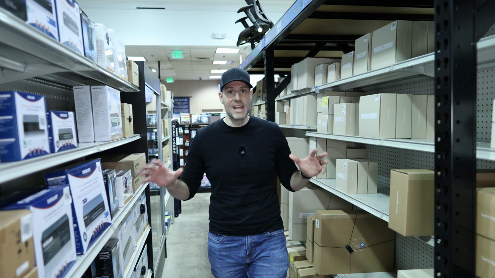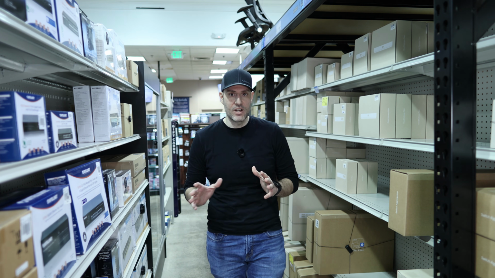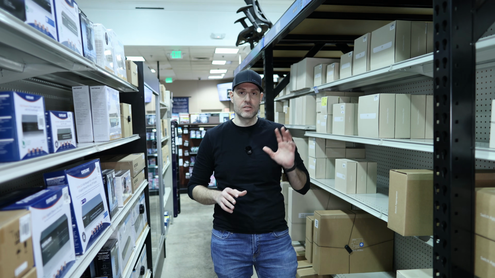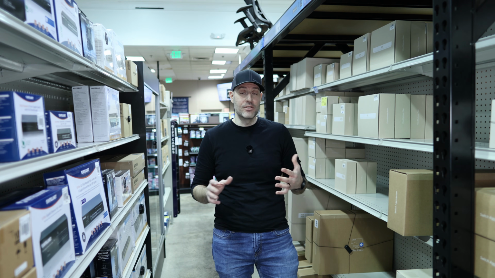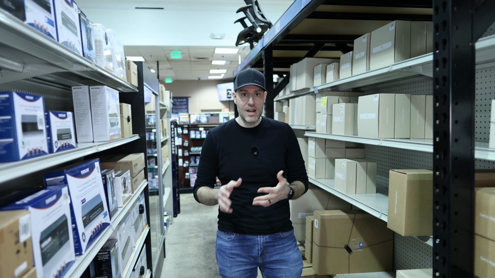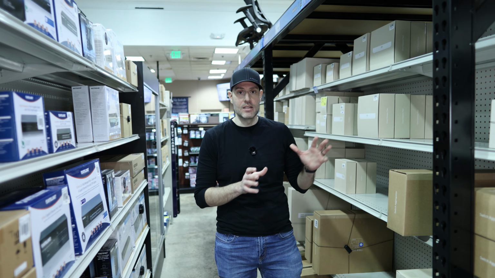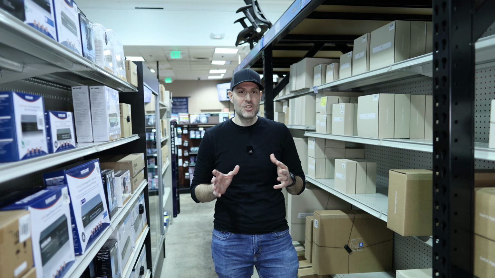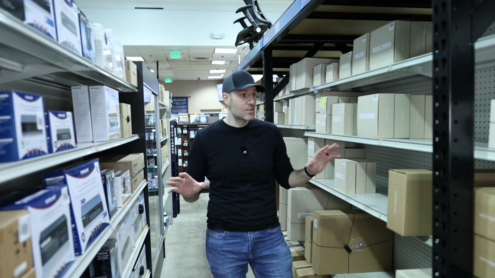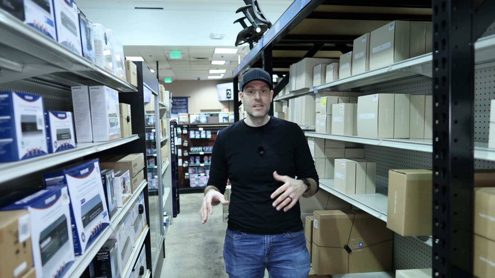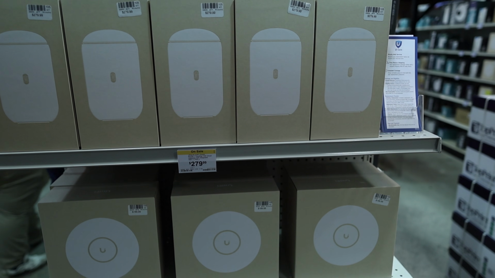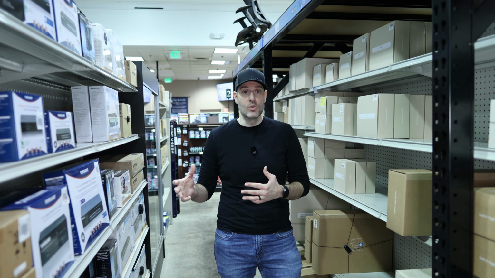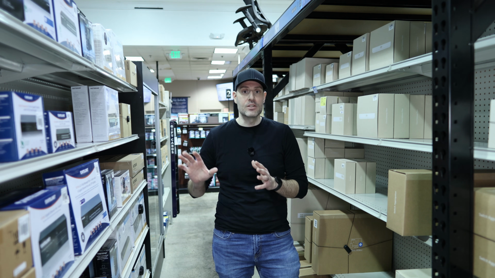Okay, so we are in the networking aisle here, and this is where things start to turn. For a lot of home users, you're going to have an ISP router. What that means is that your internet service provider, it could be either a combination modem and router, or it can just be a dedicated modem and a dedicated router. But generally, they're going to be very limited, and you're not really going to have much that you could do on them. And that's where looking into a dedicated cloud gateway, something like a Ubiquiti Cloud Gateway, is one of the paths that you can go down if you're interested in upgrading your networking.